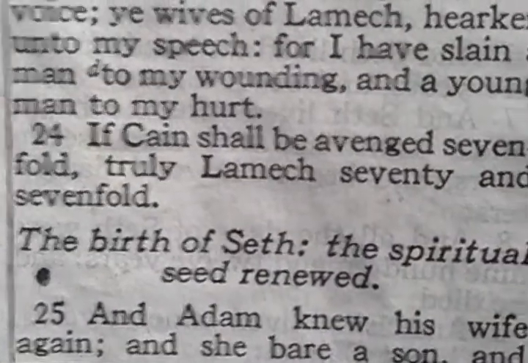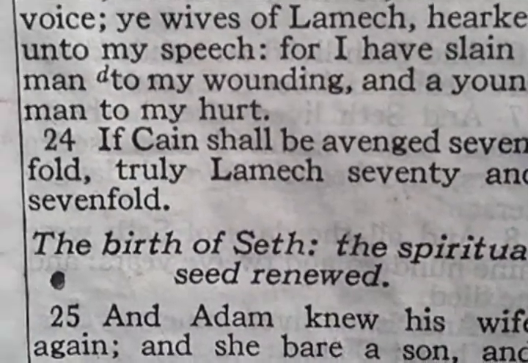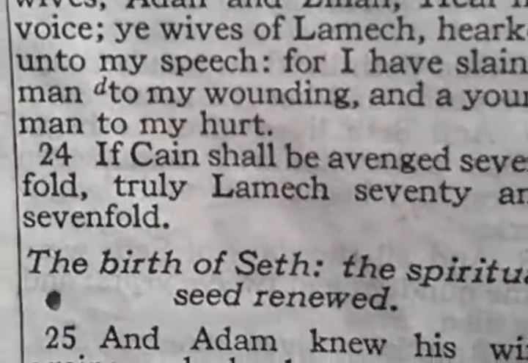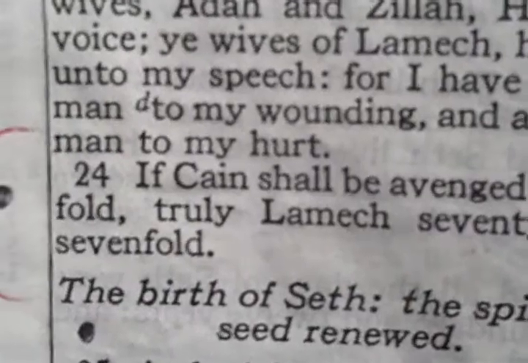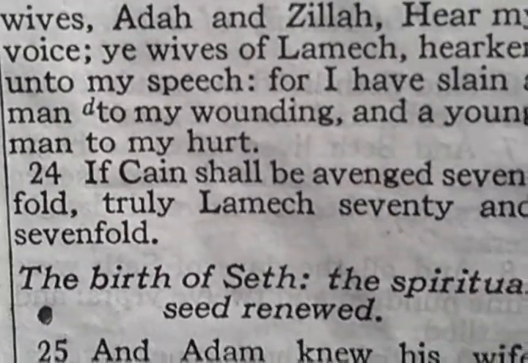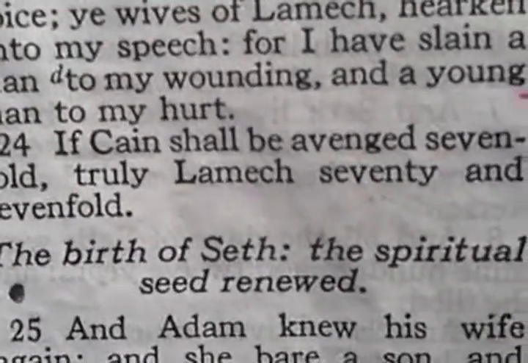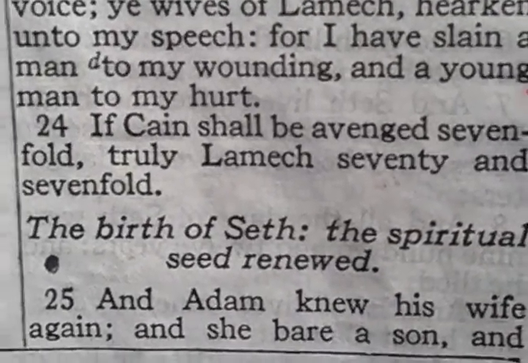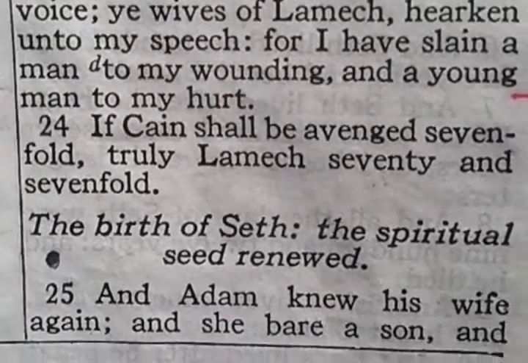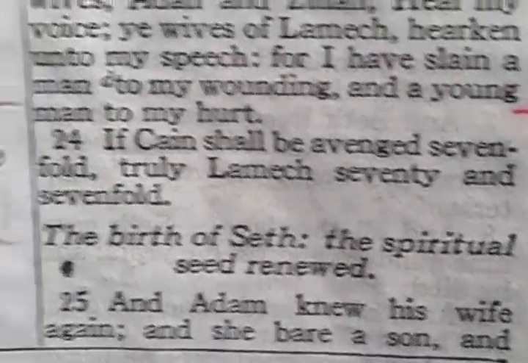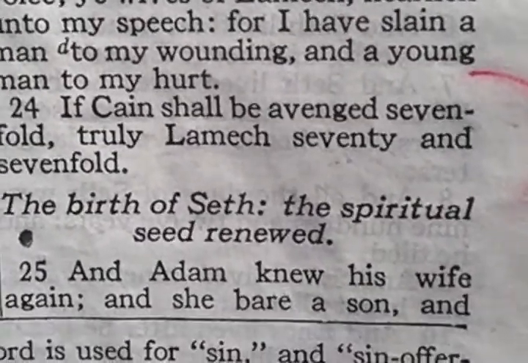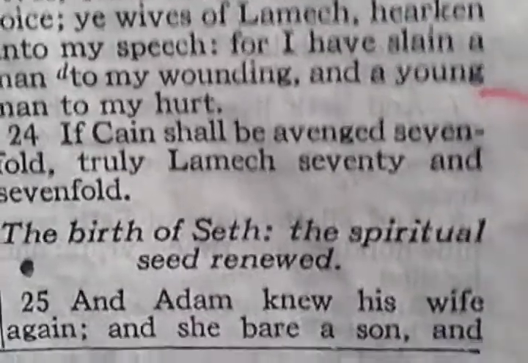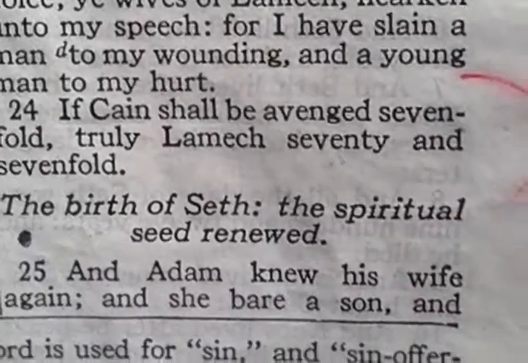Well, as I said, the Bible's double, and you might not really fully understand what is taking place here in Genesis between line 1 and 2. But nonetheless, to keep this video simple, let's just simply focus on understanding that there is a prediction here in Genesis over a portion of a period of time, which is this 70 and sevenfold period, where we see the descendants of Cain plan on being avenged with vengeance.